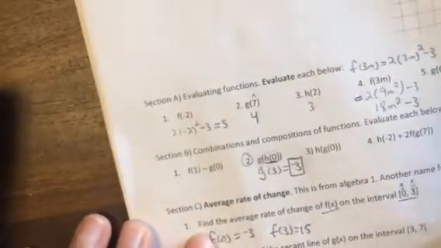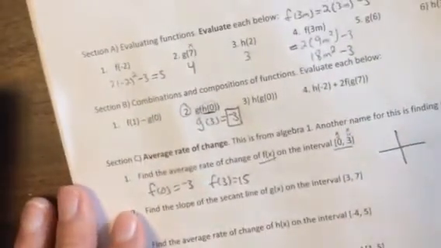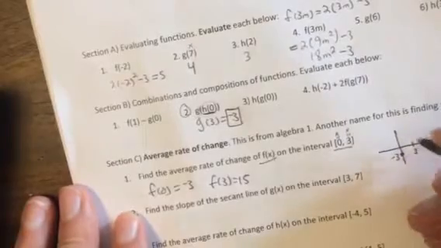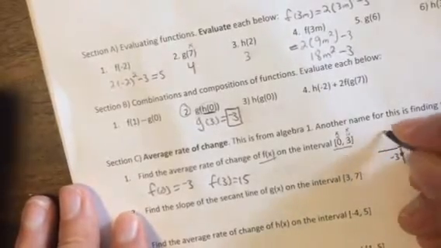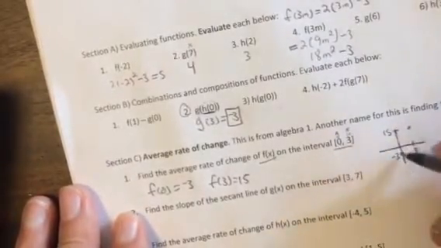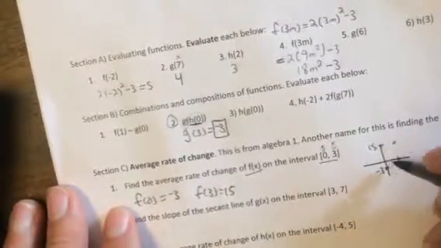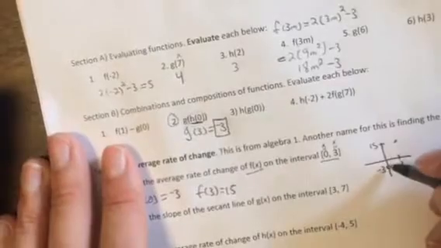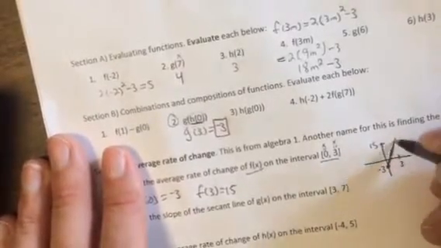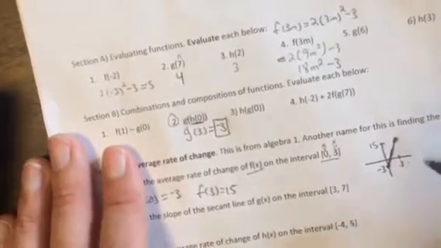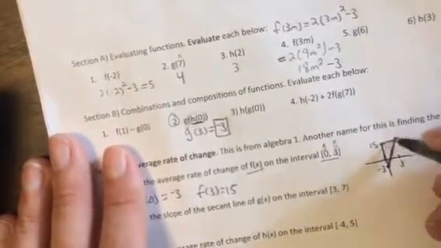And so these are 2 points. We've got (0, -3), and we've got (3, 15). We want to know the average rate of change. We don't actually know what's going on in the middle. It's some sort of quadratic, but it doesn't really matter what's going on in the middle. The average rate of change is the slope of the secant line. It's the slope of the line connecting these points, which is the rise over the run.